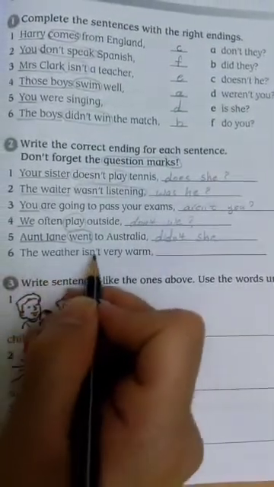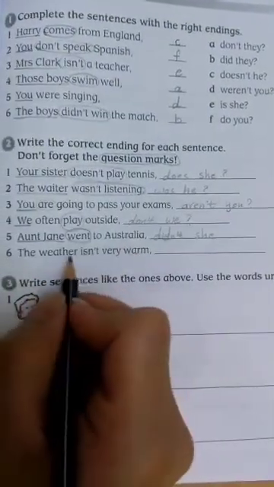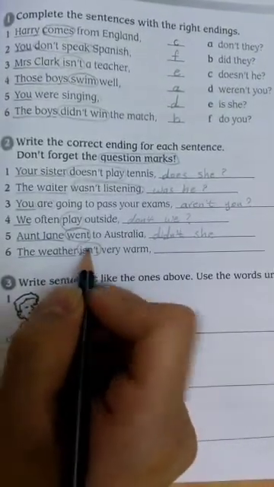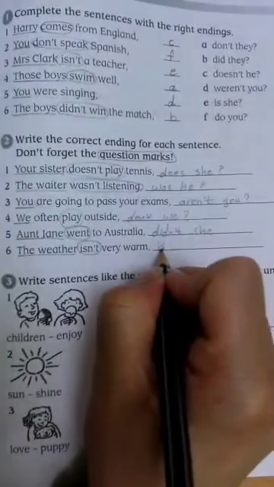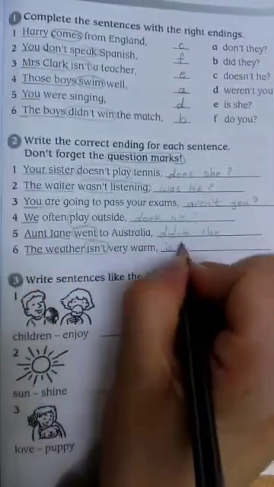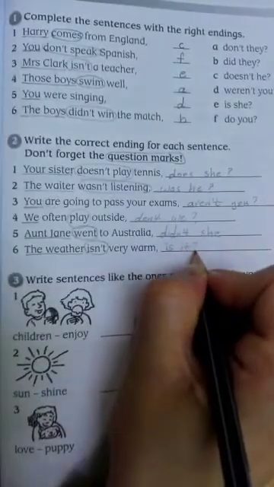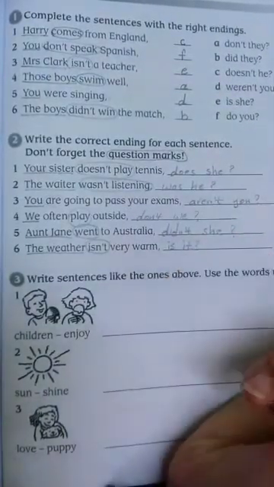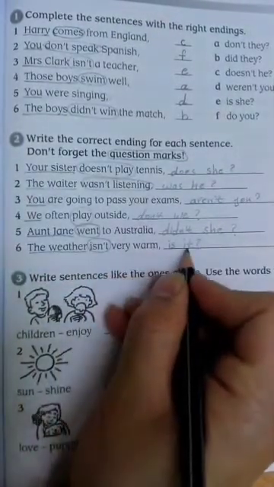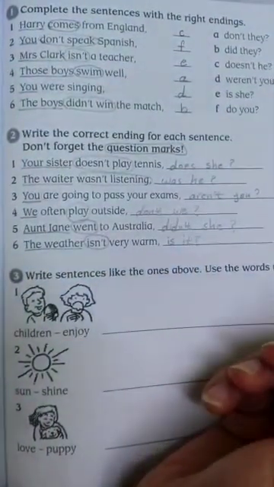Now, sentence number 6. The weather isn't very warm. The weather is the subject, isn't is the helping verb, isn't becomes is, and with the weather we use it. With the question mark here. The weather isn't very warm, is it? So this is the answer.